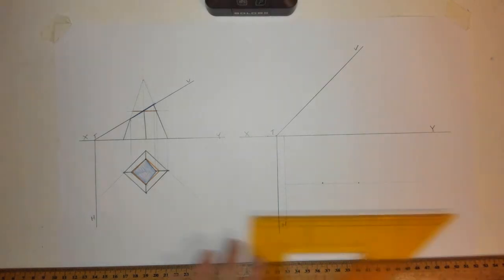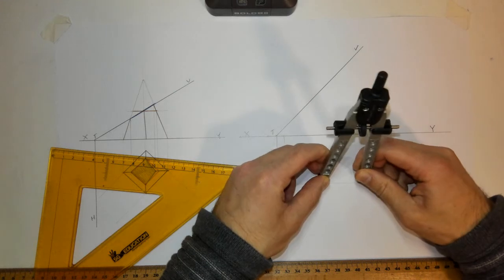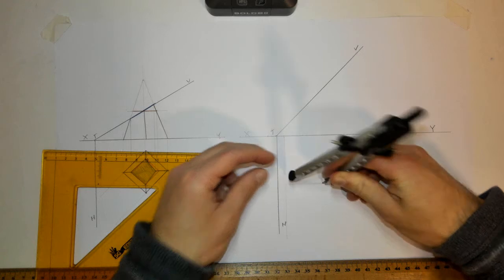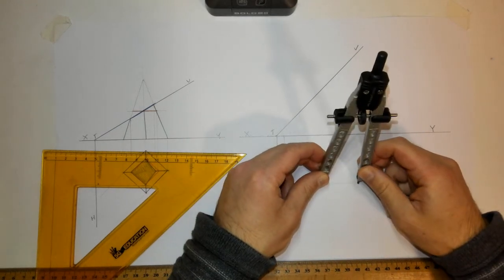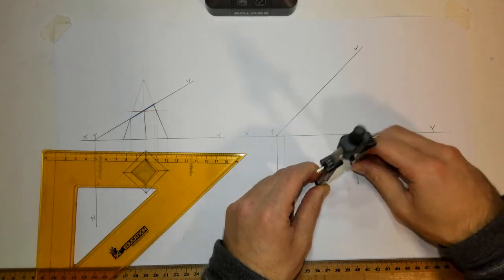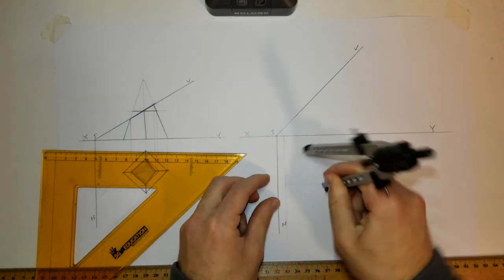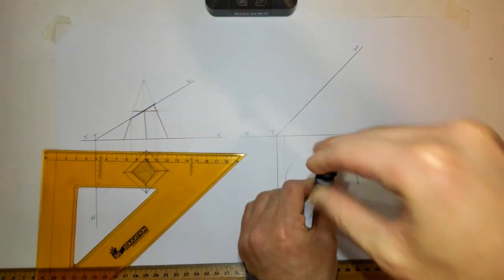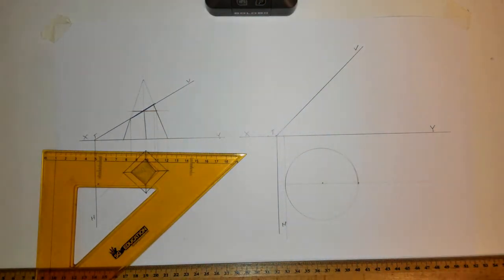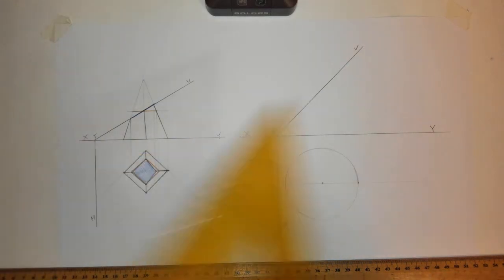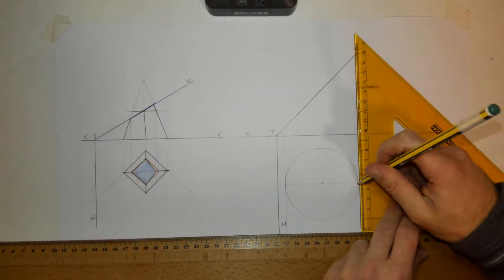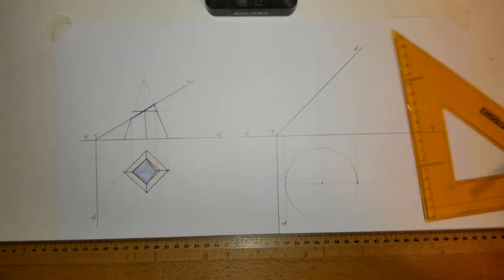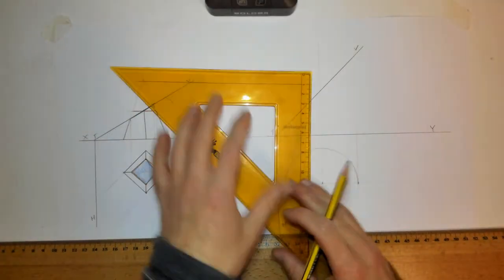And I can draw my plan. So there's my plan view there. And I'll take up my extreme generator there, and my center point here. And I'm told that the height of this is going to be 75.